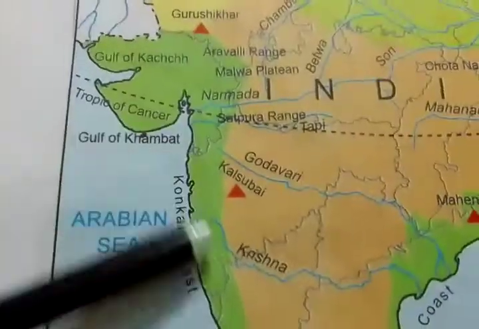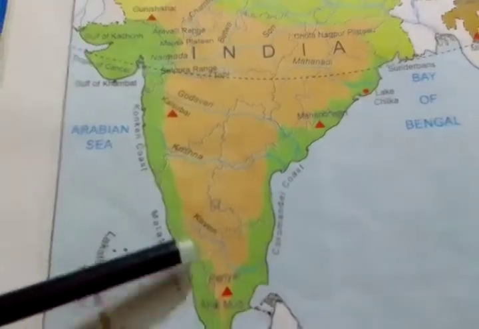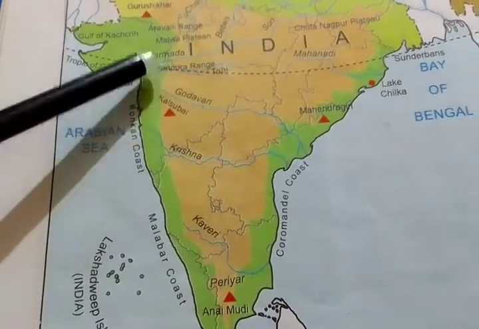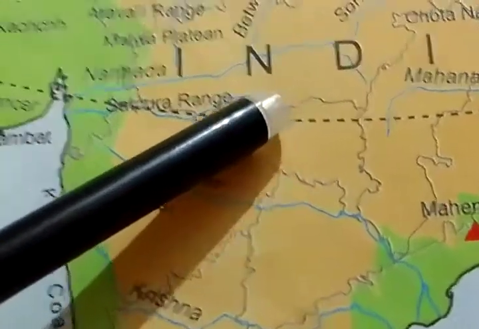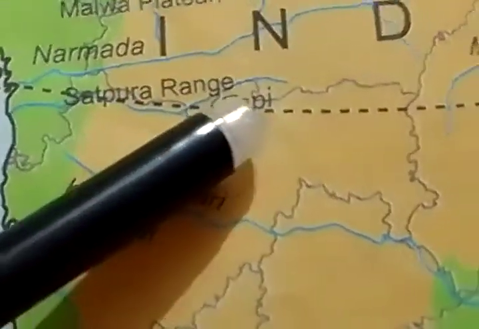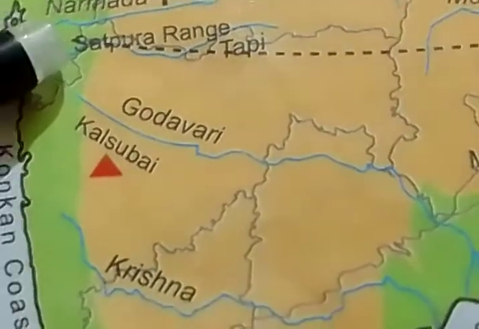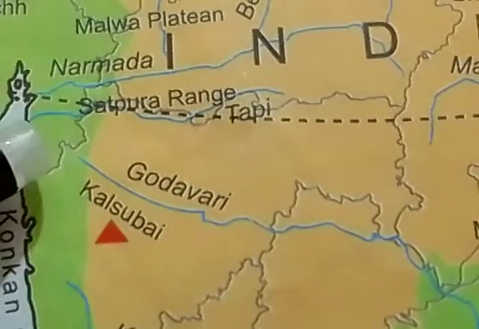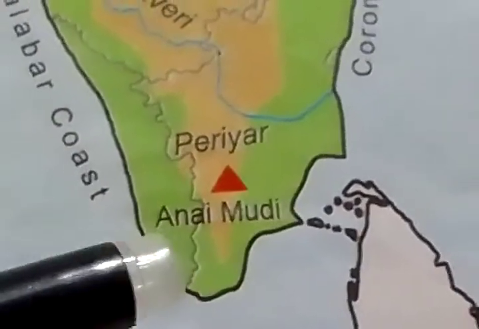It is the Western Ghats. The Western Ghats stretch from the Tapti river. Here you can see Narmada and here Tapti. Tapi or Tapti. The Western Ghats stretch from the Tapti river to Kanyakumari, the southernmost tip of the mainland.